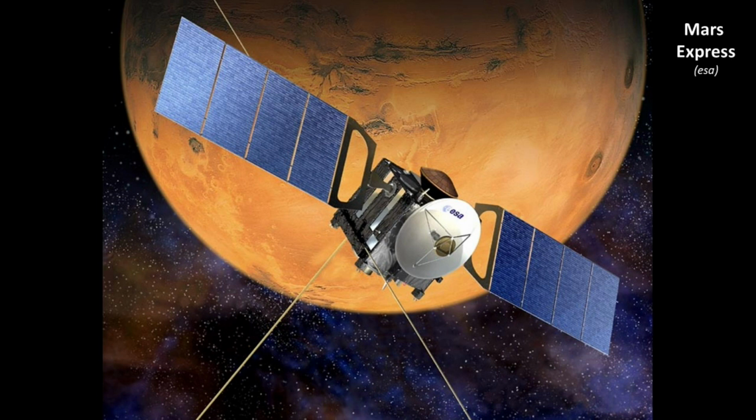The spacecraft was placed in an elliptical inclined orbit about Mars in December 2003. And to keep costs down, the design was going to be based on a cut-down version of an existing communication satellite.